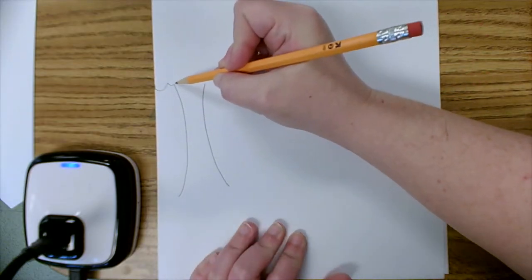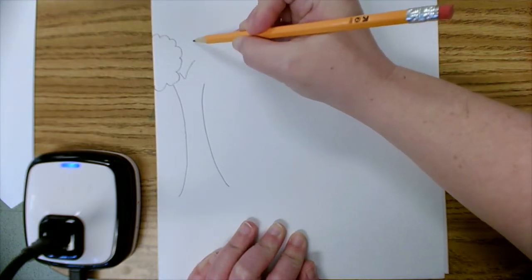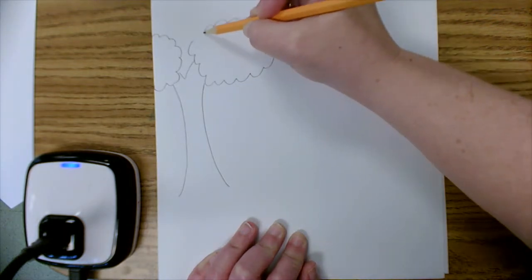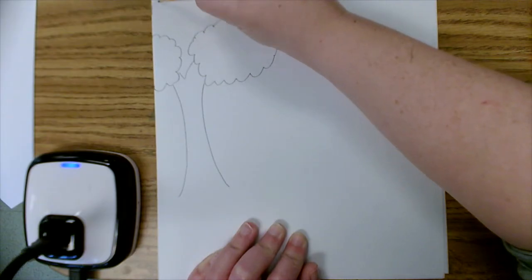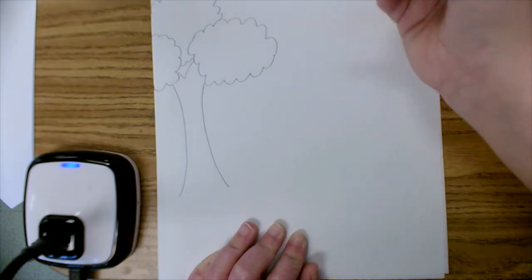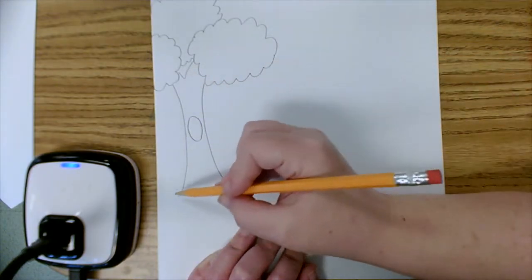I'm just going to make it very simple. It's a very generic tree. Add some more. There we go. You can put a hole in here.